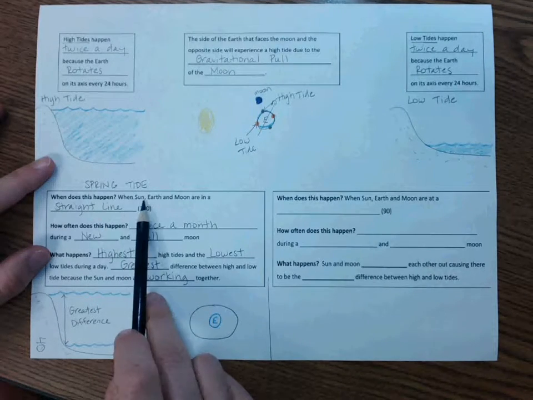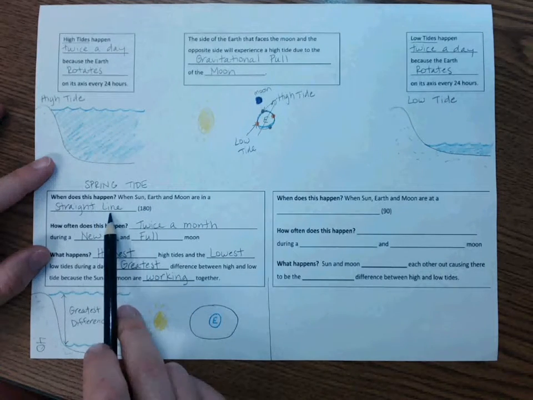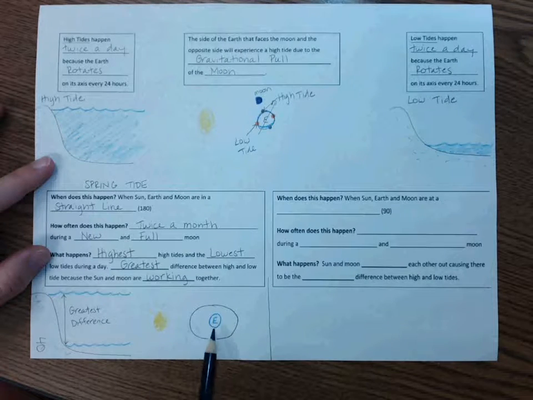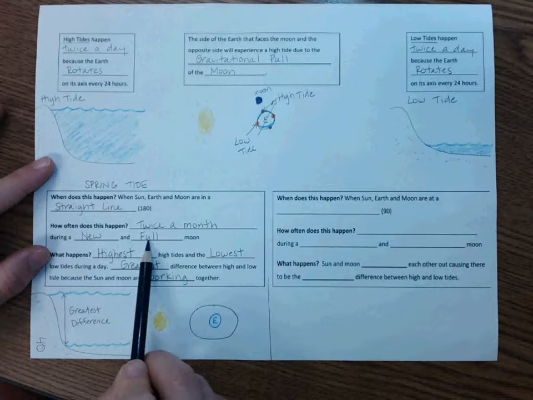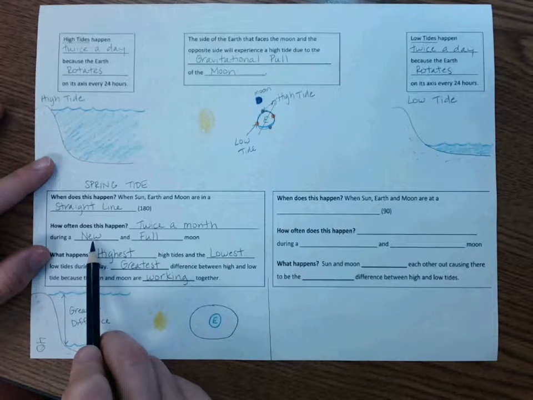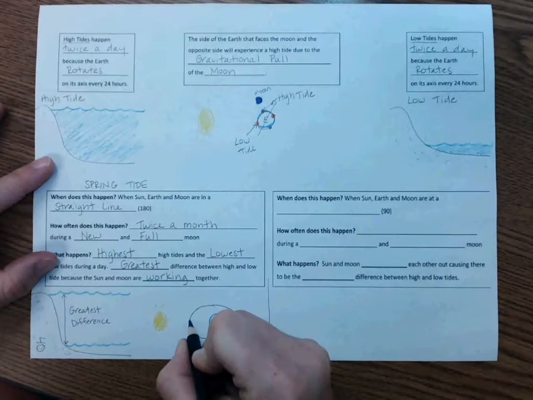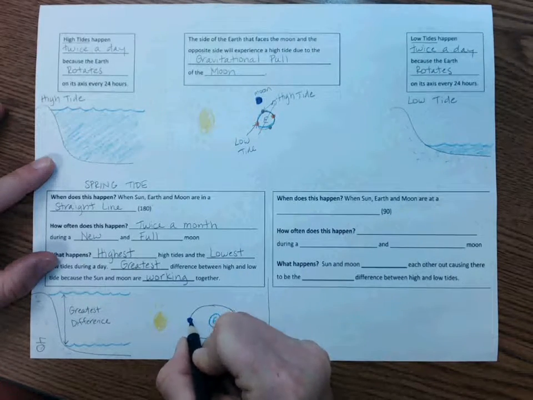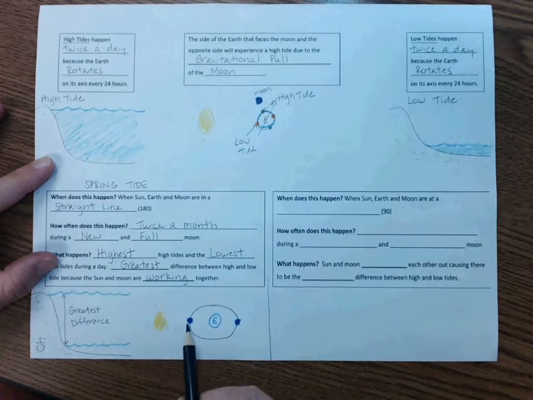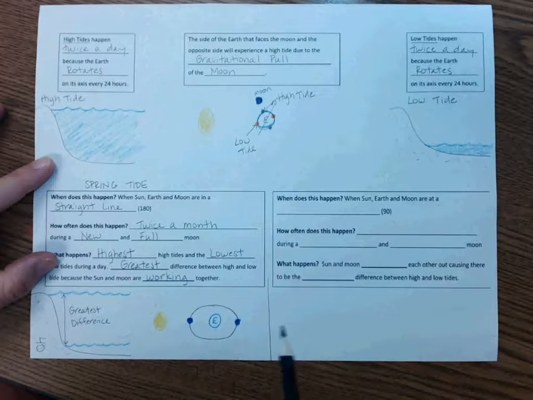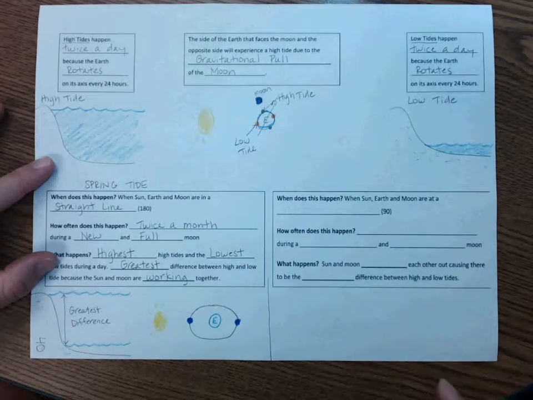It happens when the sun, earth, and moon are in a straight line. So sun and earth are here. So I also know that it happens at a new and a full moon. Remember we talked about new moon near the sun. So I'm going to draw my moon here and my moon here. See how they're in a line here? So these are when we have spring tides.